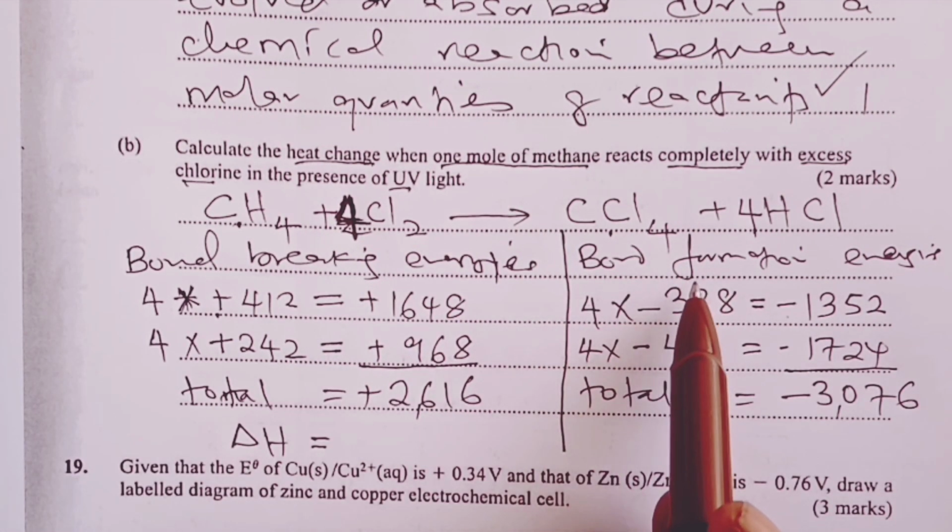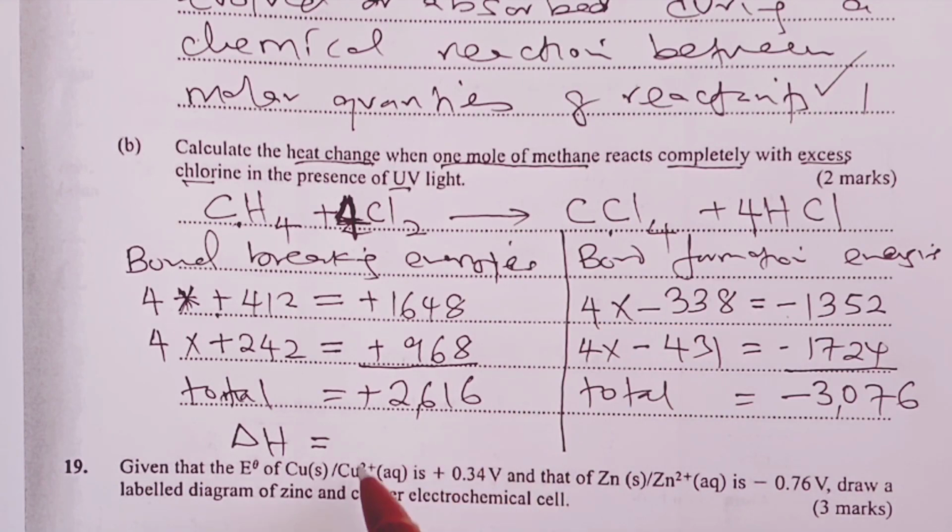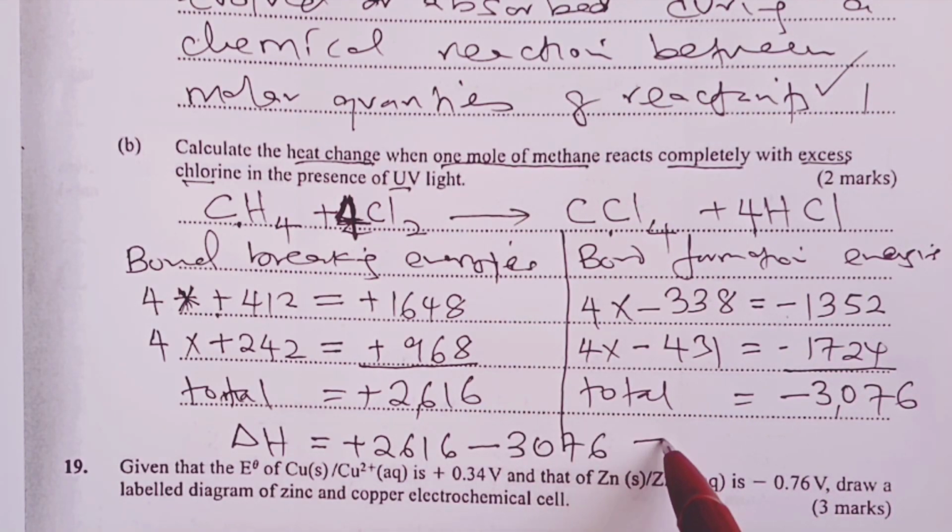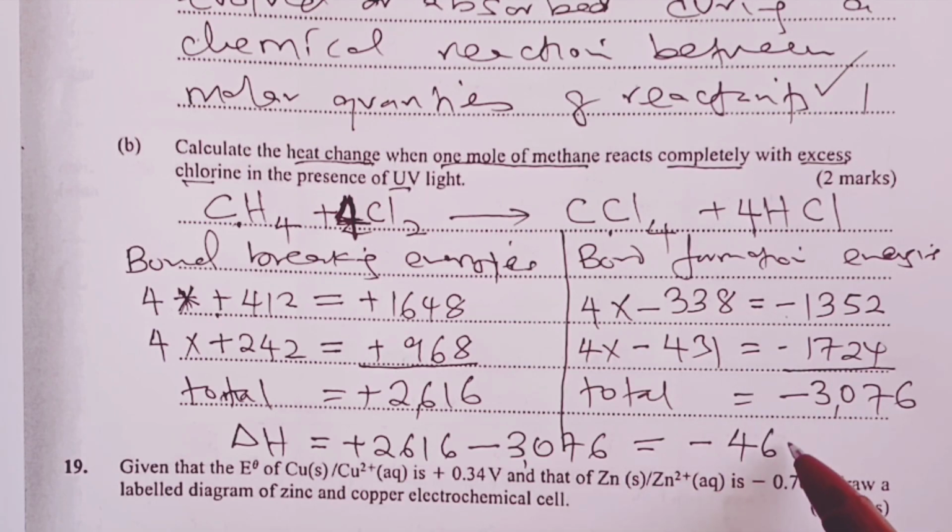Now, to get my heat change, that is delta H, I need to add bond formation energies to bond breaking energies. So this would be positive 2616. From it, I subtract 3076, and that gives me a delta H of negative 460 kilojoules per mole.